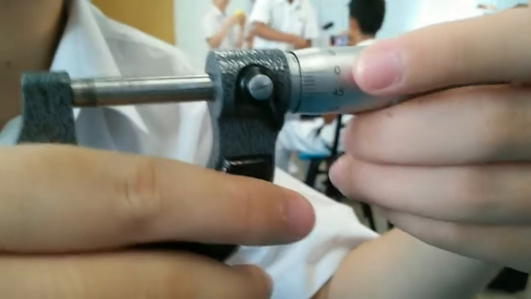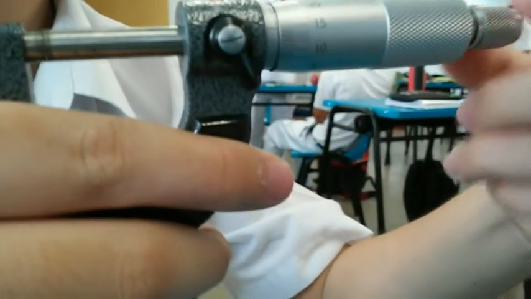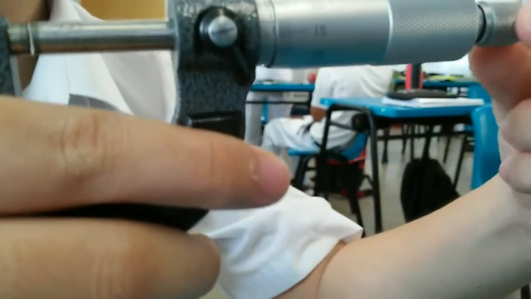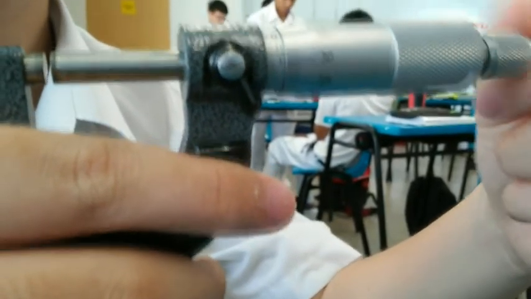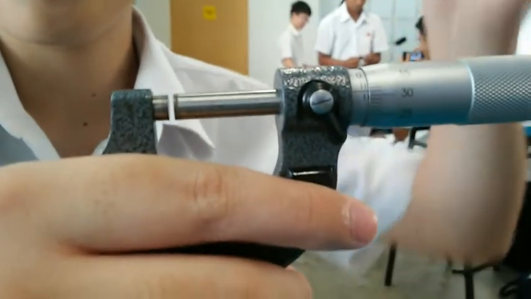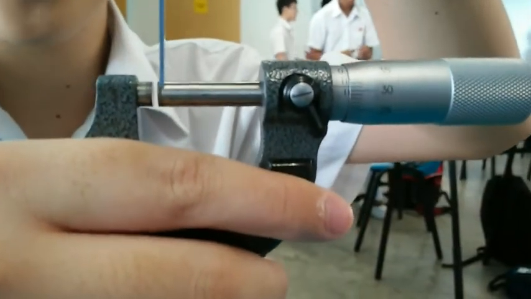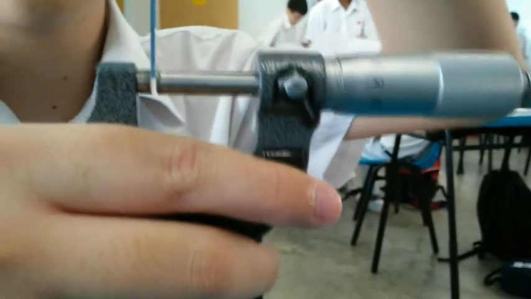In order to use the micrometer, we must first grip the object with the micrometer. To do this, we turn the thimble until the anvil and the spindle gently grip the object. Then, turn the ratchet until it starts to click.